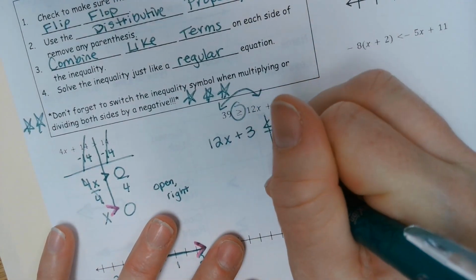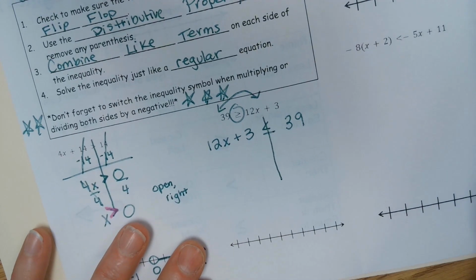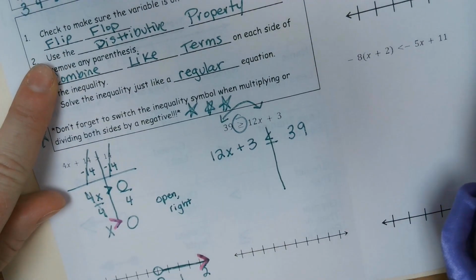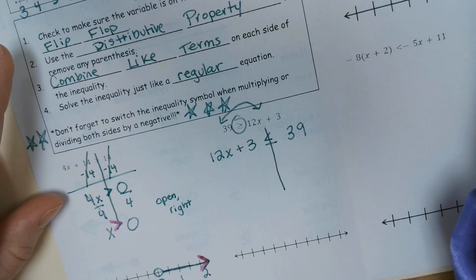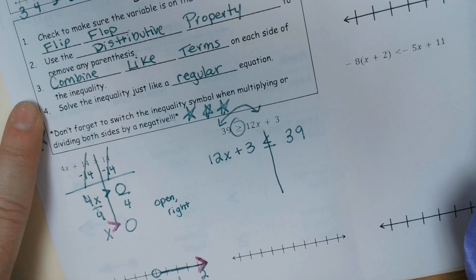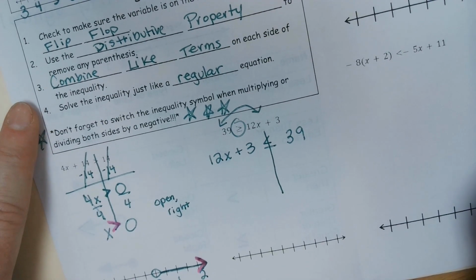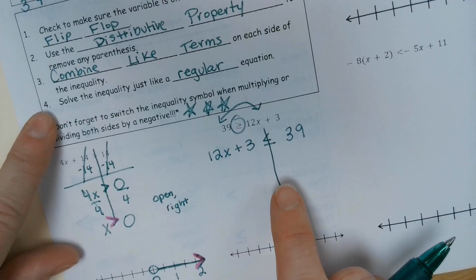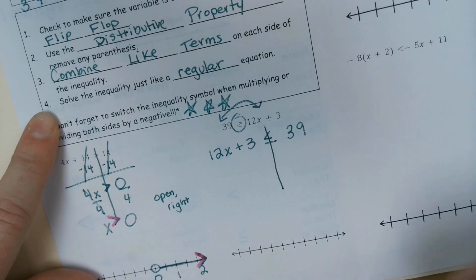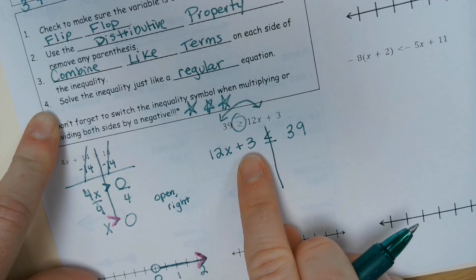Draw your line down your inequality symbol and solve. Step 2, distributive. We don't have it. No parentheses. Step 3, combine like terms. We don't have any terms to combine. Okay, so step 4, solve it just like a regular equation. So we need to move this 3 to the other side.